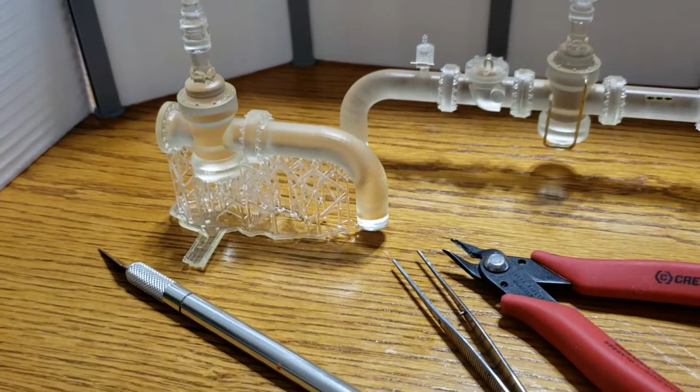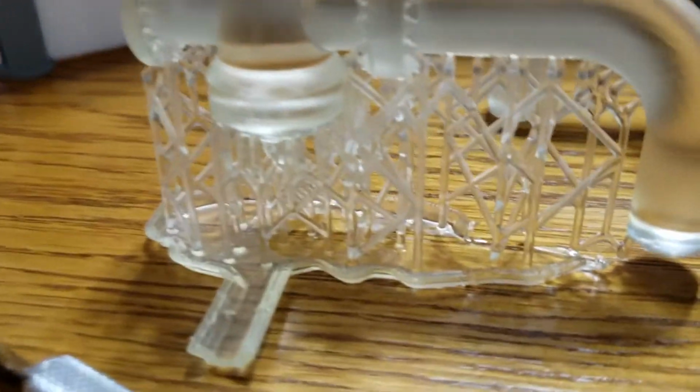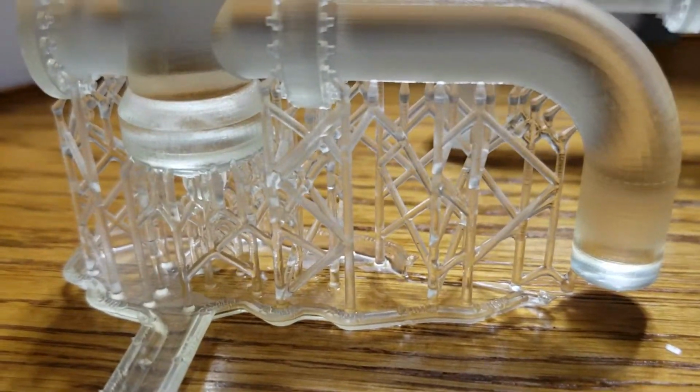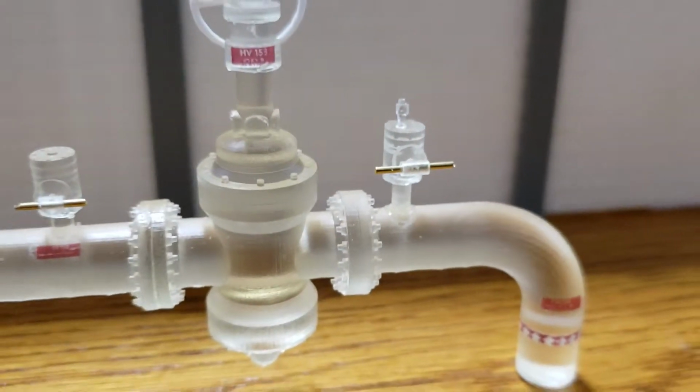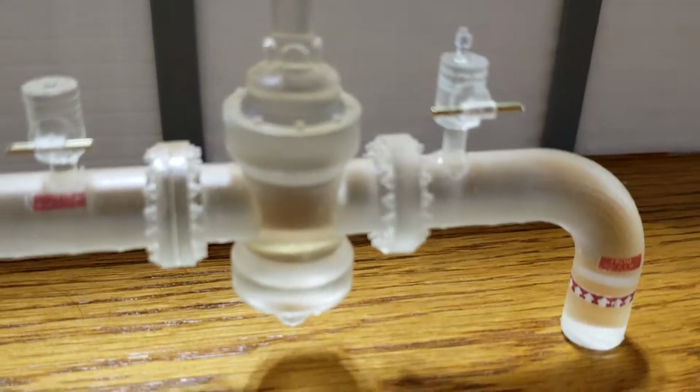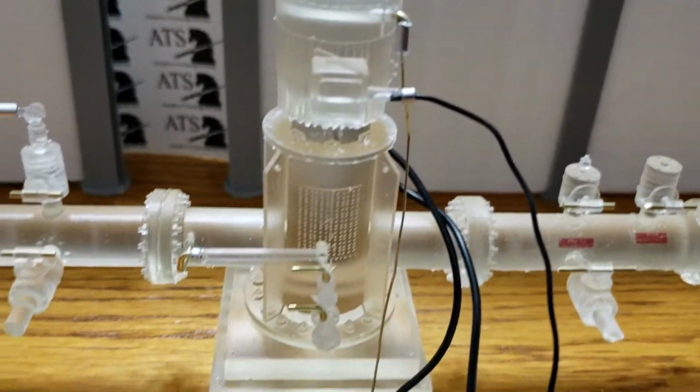Once the cure is complete, a pair of snips, tweezers, and a hobby knife become your best friend because you have to remove all the supports. Once the supports are all removed, you'll have a nice clean part with which you can start adding your detail on. In this instance, we added brass handles, brass piping, and wiring.